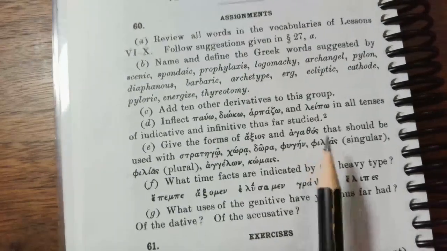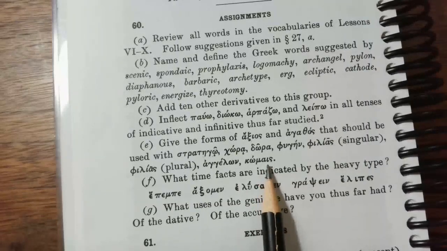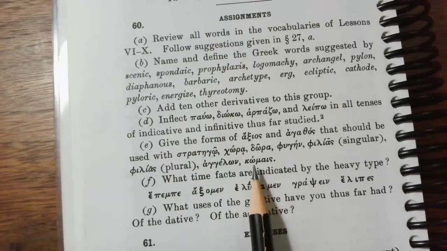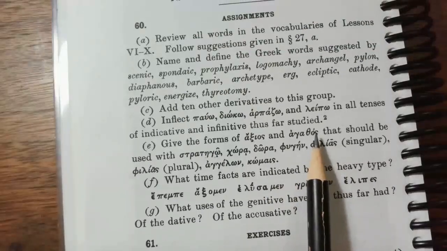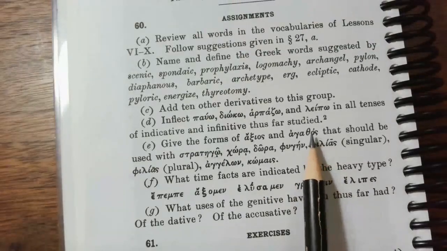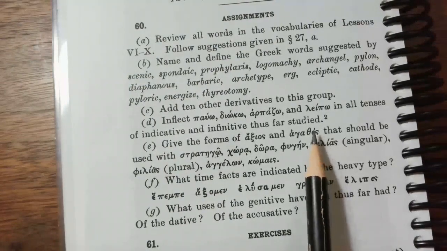So remember, here, for example, chorais, that is dative plural feminine. Now here the accent is not over the last syllable. In agathos, it is over the last syllable. So remember, in the dative and genitive, both singular and plural, when the accent is on the last syllable in a noun and adjective, it's going to become a circumflex.